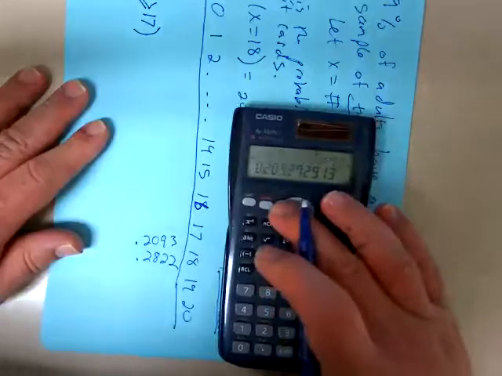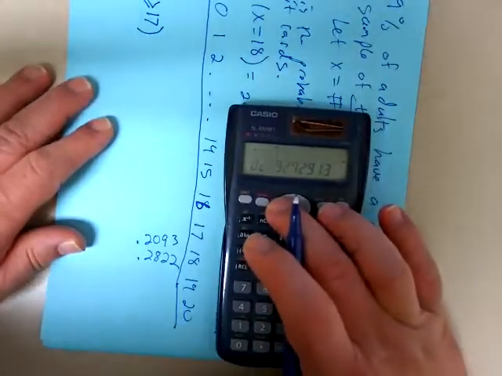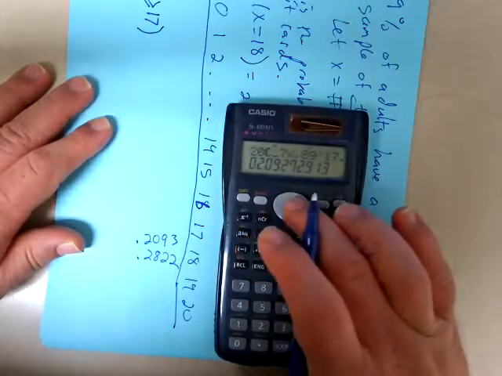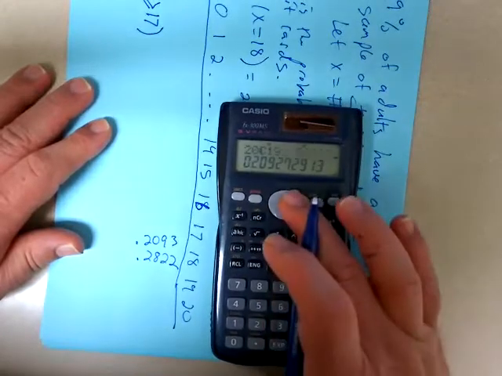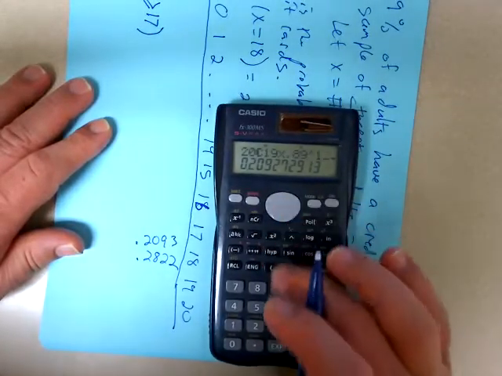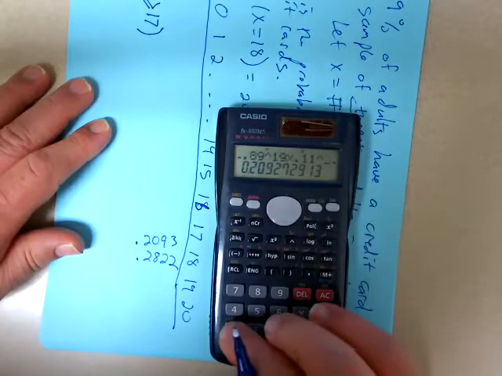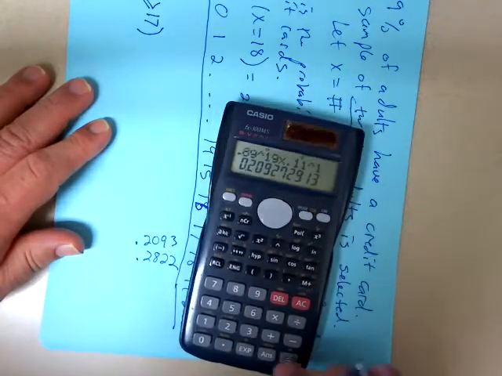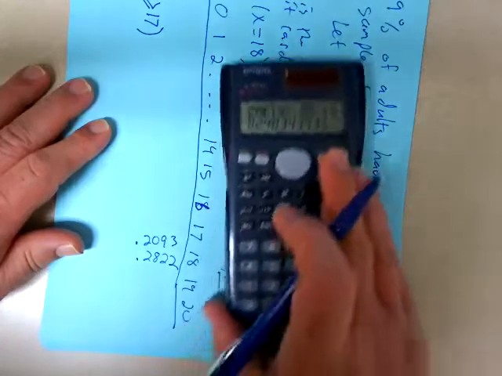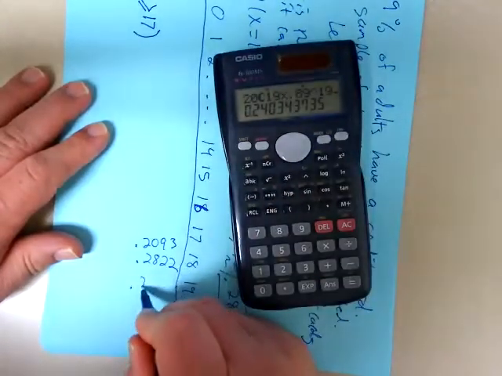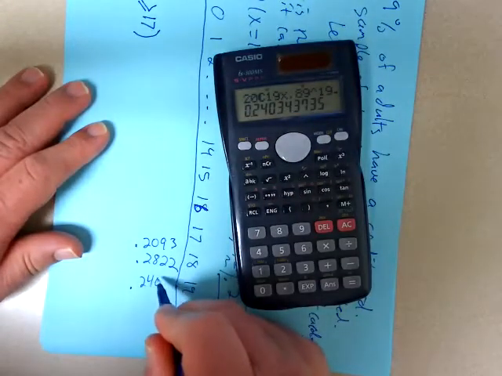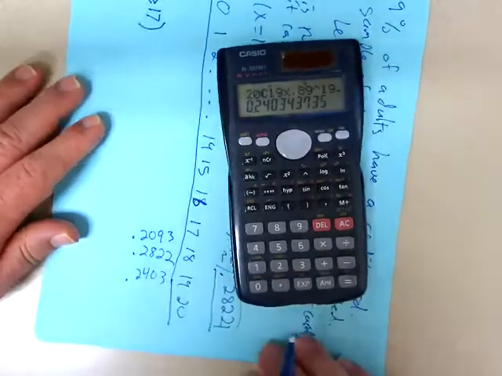And now I'm going to do it for 19. So 20 choose 19, 0.89 to the 19, and then 0.11 to the first. And then I get 0.2403.